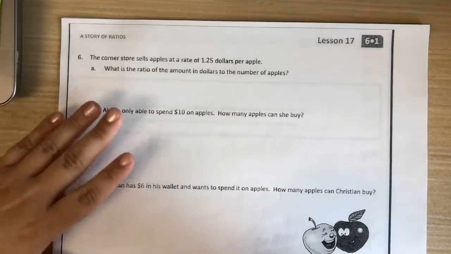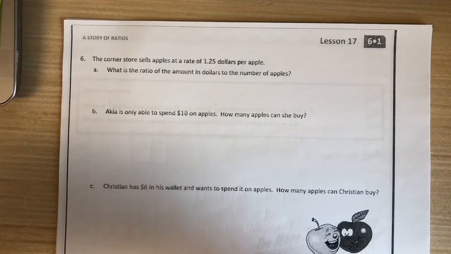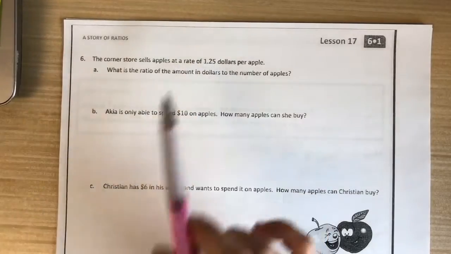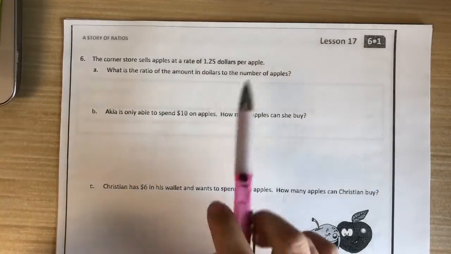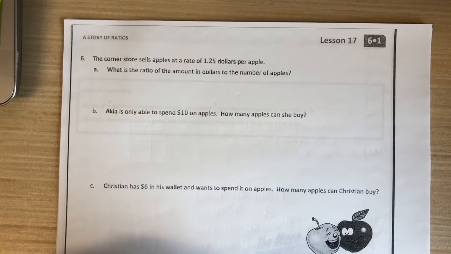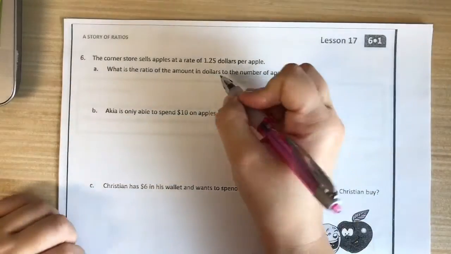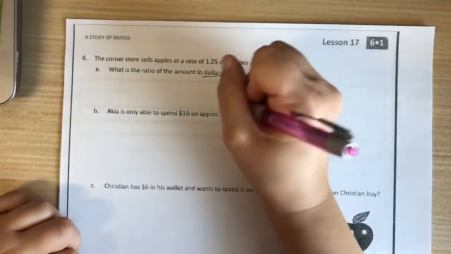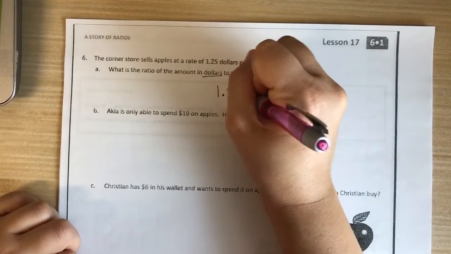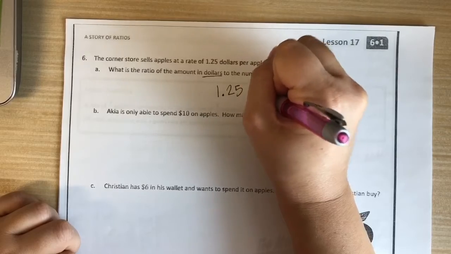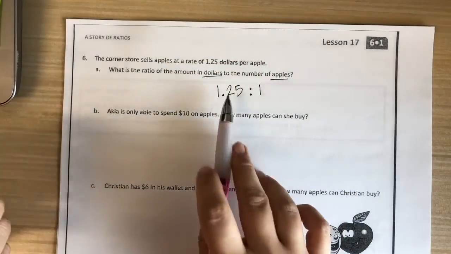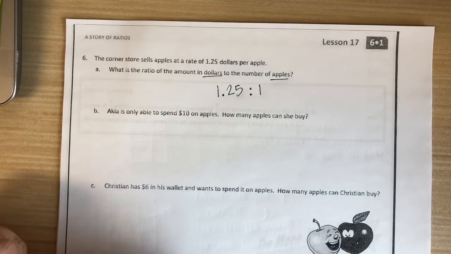Okay, and our last problem today, number 6, the corner store sells apples at a rate of $1.25 per apple. What is the ratio of the amount in dollars to the number of apples? So dollars to apples, 1.25 to 1. Okay, since we're talking about dollars, we can also read that as $1.25 cents to 1 apple.